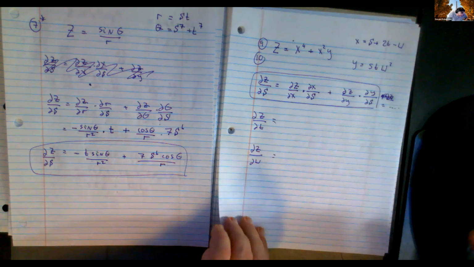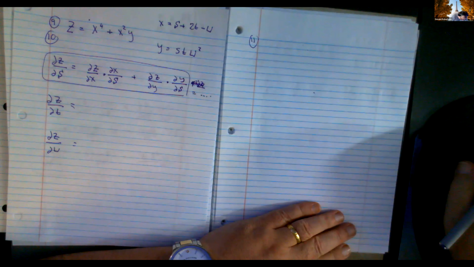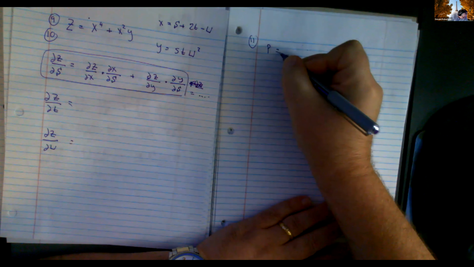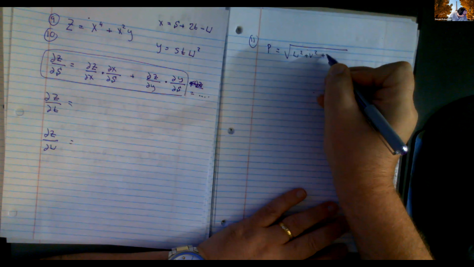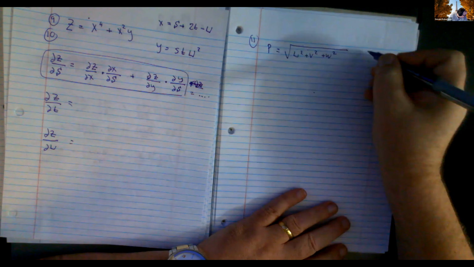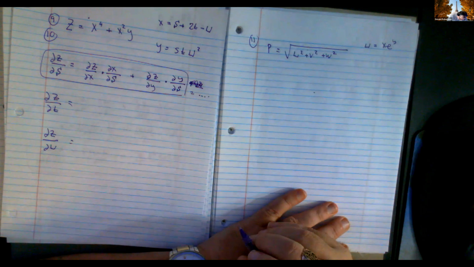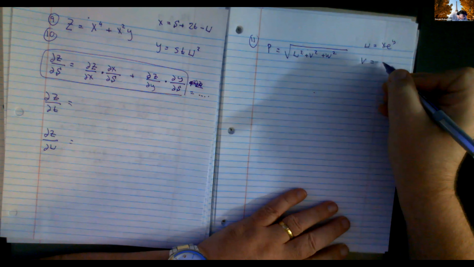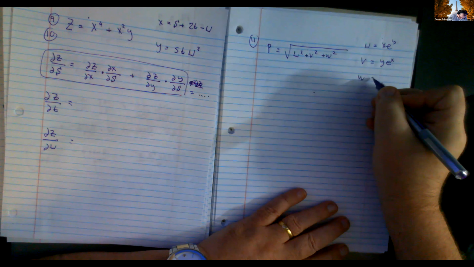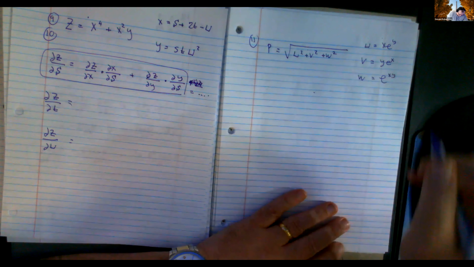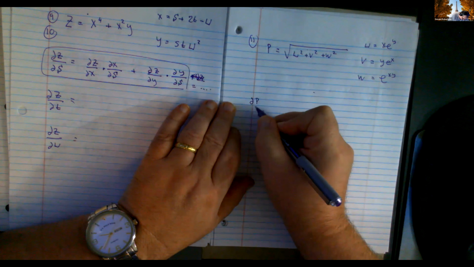Okay, on to 11 then. We're almost finished. P is equal to the square root of u squared plus v squared plus w squared. U is a function of x and y. V is a function of x and y. And w is a function of x and y. And we are going to have to find that guy.